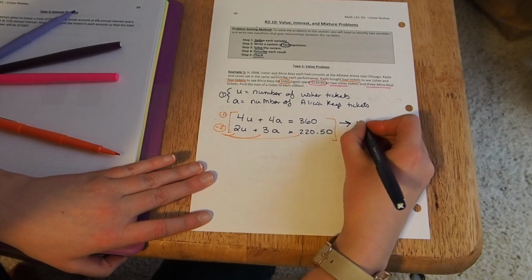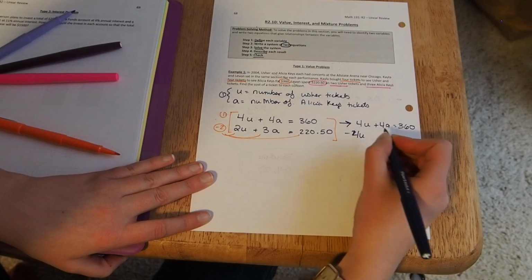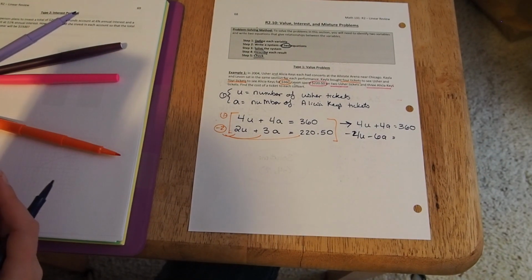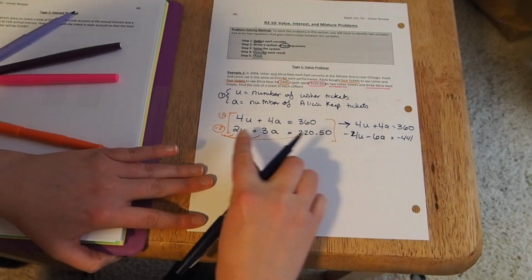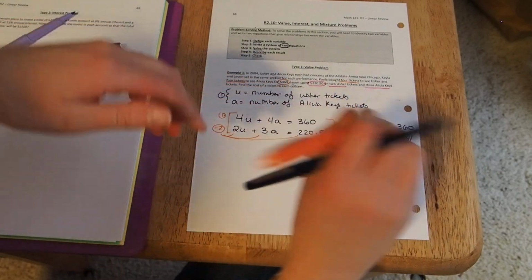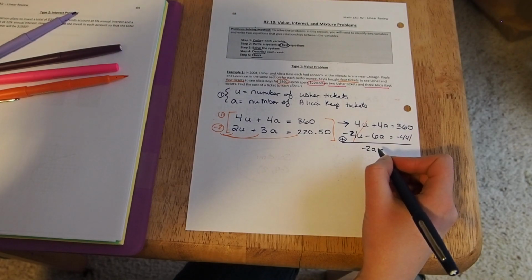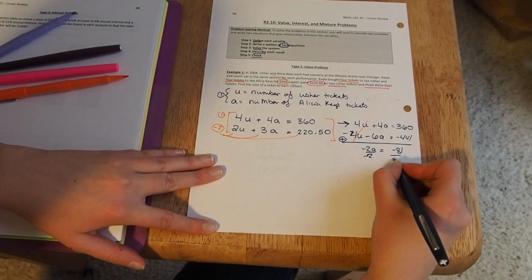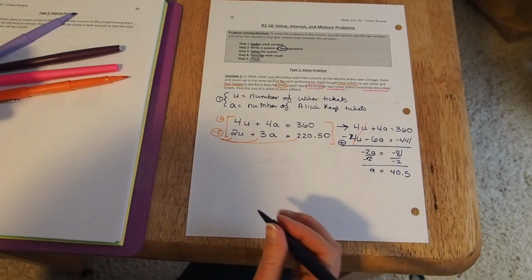Okay. So I'm going to keep this at 4U plus 4A equals 360. And then I'll have -4U, 2 times -2 is -4, minus 6A equals, and I need to do -2 times $220.50, which is -441. I just multiply -2 times 220.5. Now add the 2 equations up. This is the elimination method, and the U column eliminates. So I have 4A minus 6A is -2A equals, and I have 360 plus -441, which is -81. And I need to divide by -2. When I divide by -2, I get A is 40.5 or $40.50.